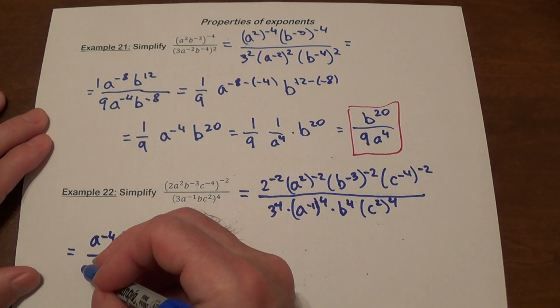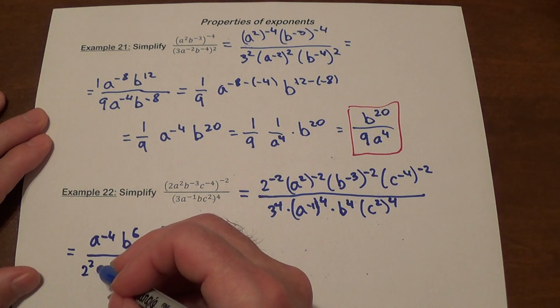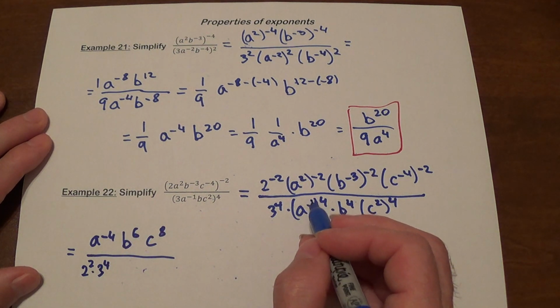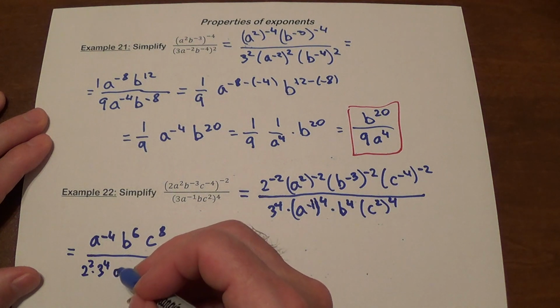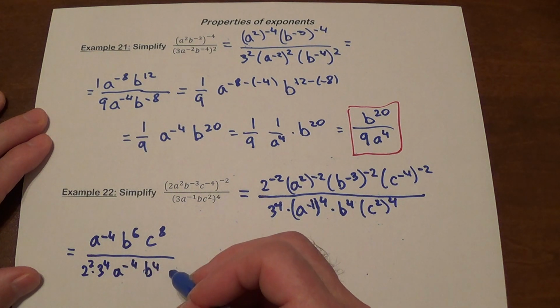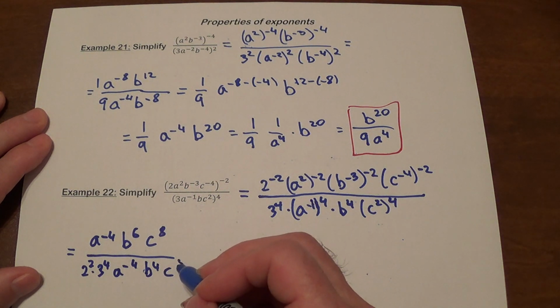So we're going to have 2 squared on the bottom, 3 to the fourth, multiply the exponents here, that's negative 1 times 4, a to the negative fourth, b to the fourth, and c to the eighth.